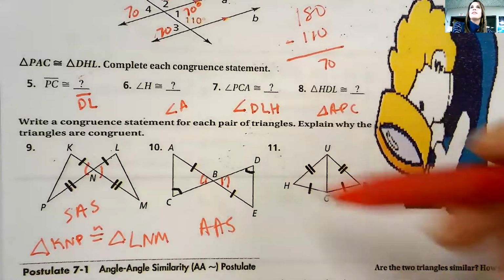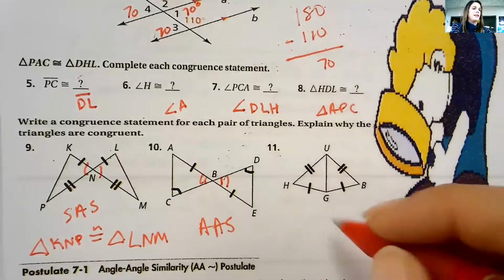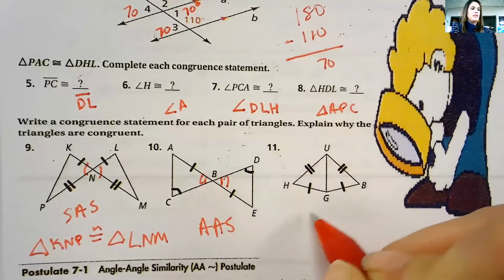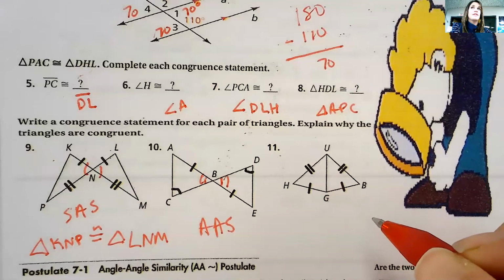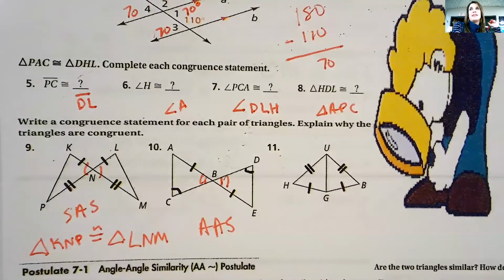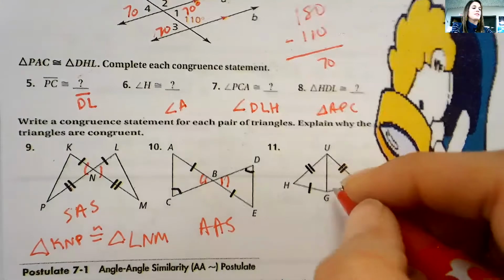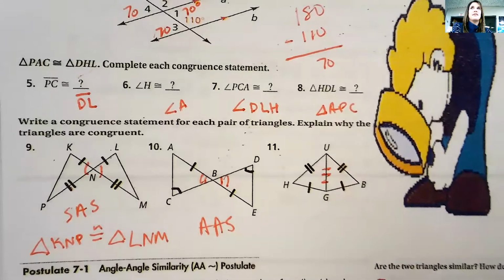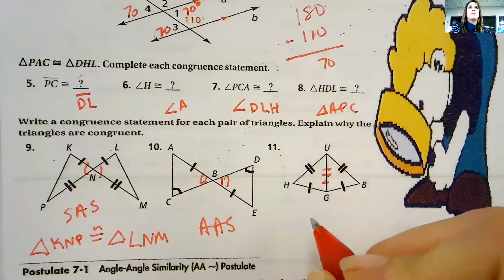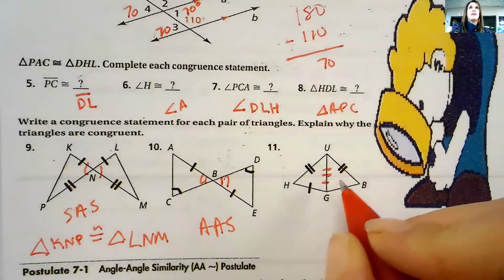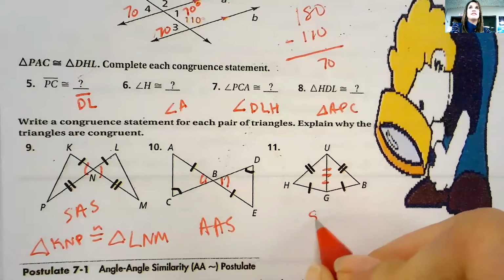Okay. Number 11, Logan. SAS. Which angles are congruent? Are you just guessing? What about the side that they share? Now what is it? No, why are the triangles congruent? We have 3 sides, side.